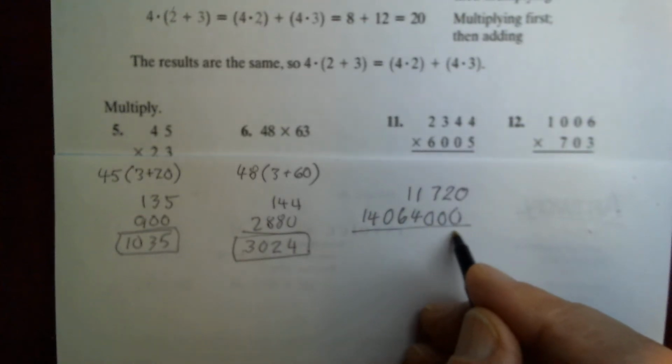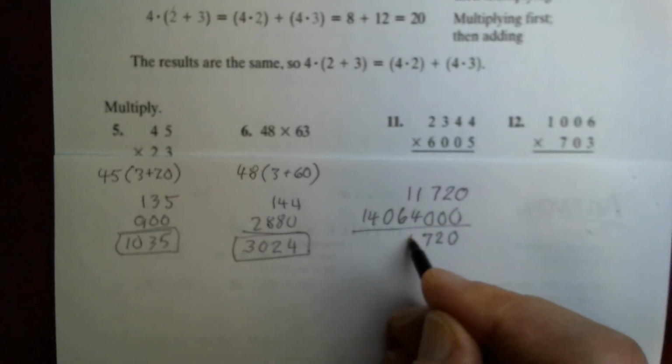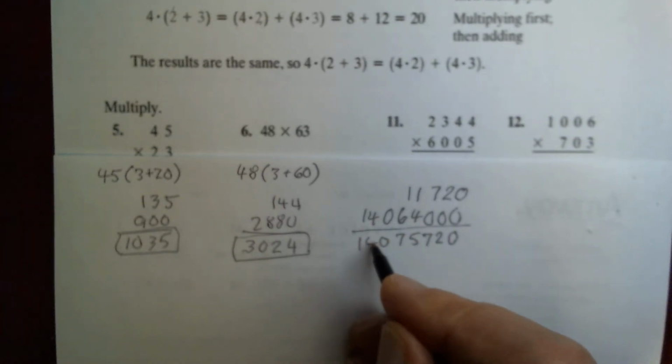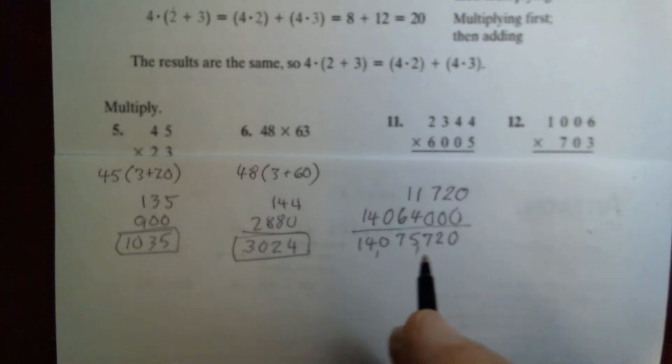So then we add up the numbers, and we get 14,075,720.